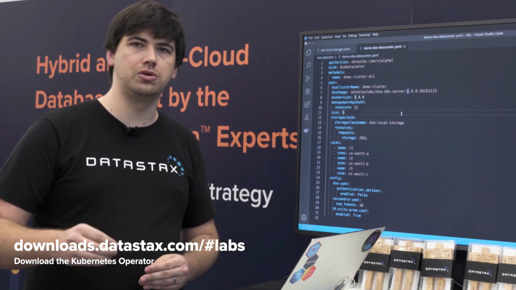If you want to know more, check out our labs page. We have the beta version that's launched out there. We also have a blog post up now that walks you through the process of running this on top of your own Kubernetes cluster. And it's in beta right now, so we're really looking forward to feedback from the community.